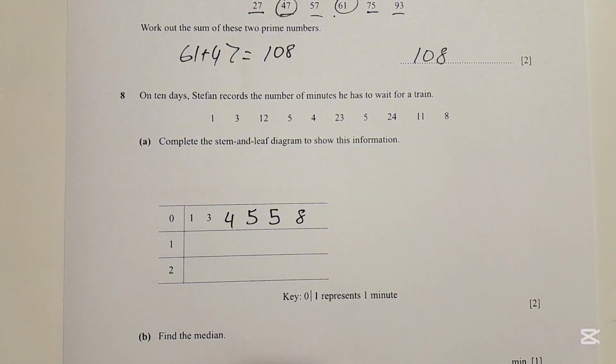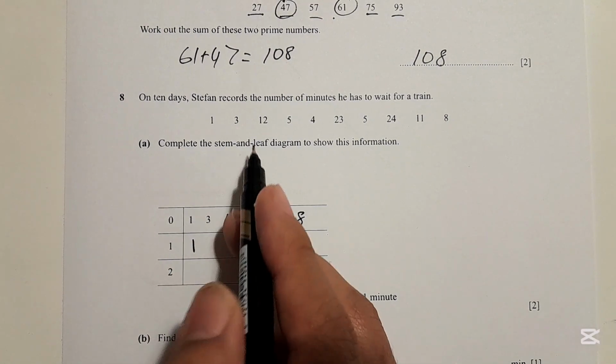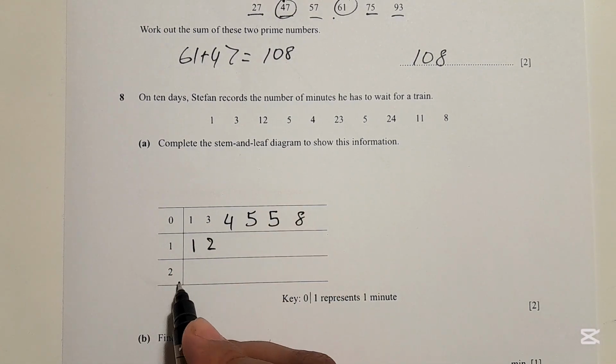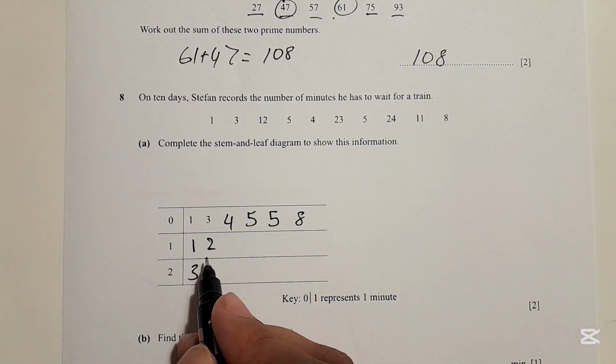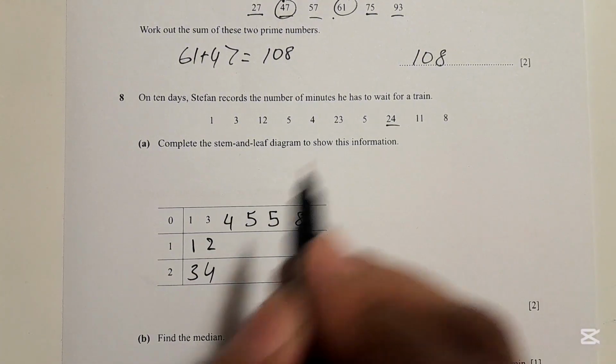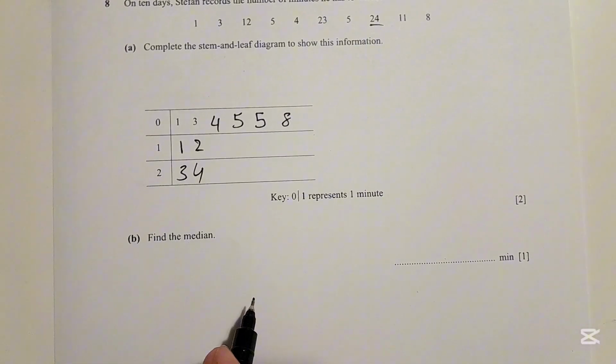Then the next one we have is 11, which is the smallest number. So you write 11 and then we have 12. Then for 2's we have 23 and 24, which is over here. Part B states find a median.